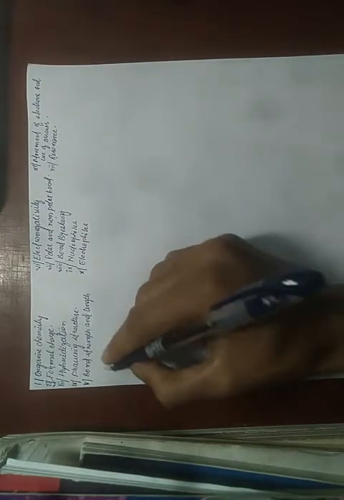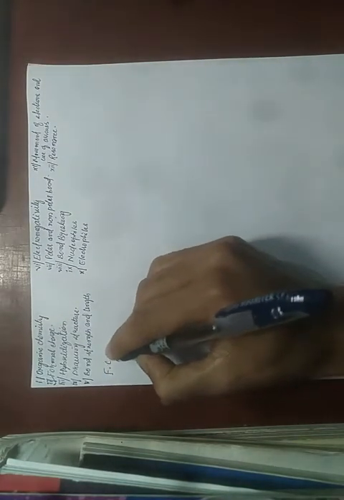Now we will see the next topic, which is formal charge. So what is formal charge? Let us see the formula for formal charge.